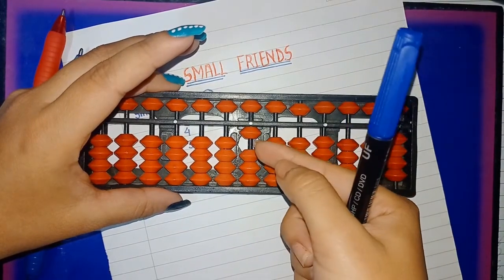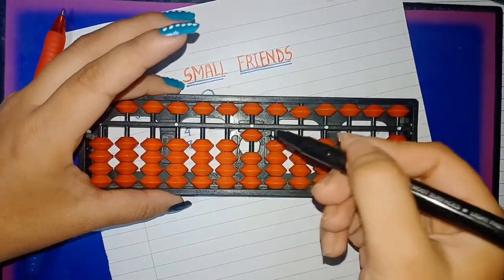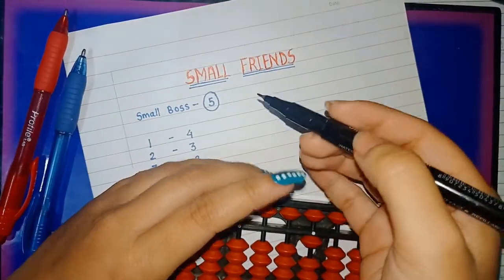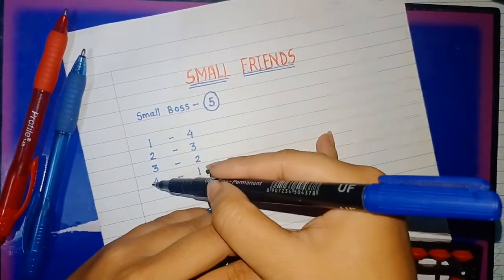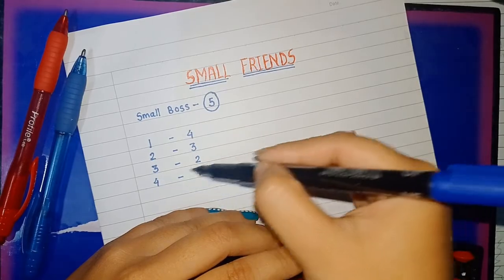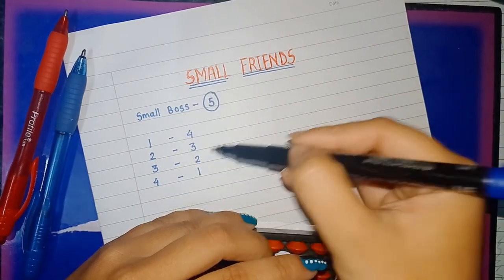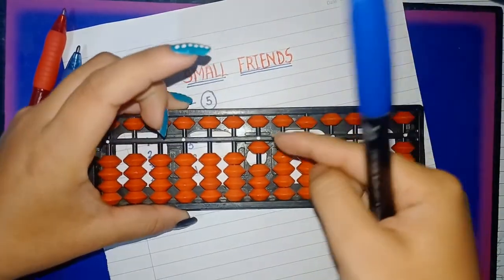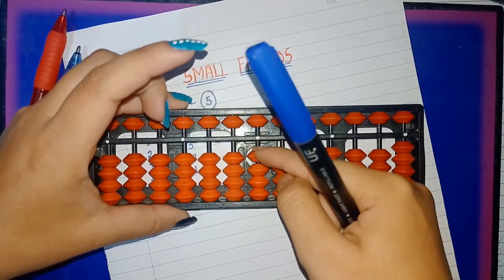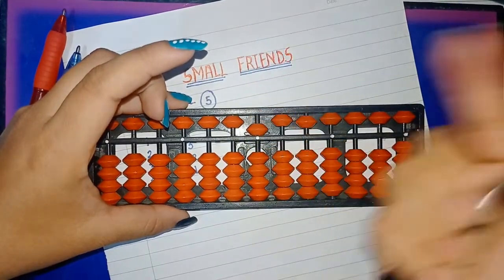Now let's look at the friend. We have to add 4, right? So what is 4's small friend? 1. We have to less 1 and add the boss. That's it.